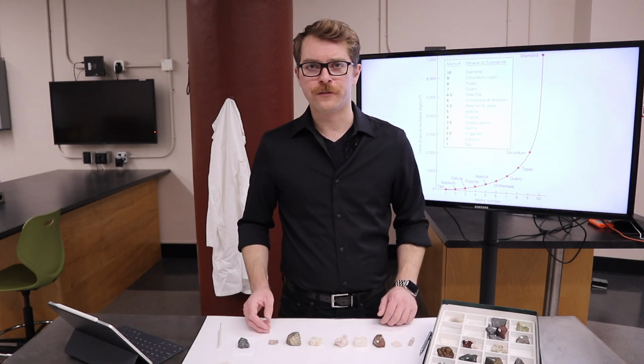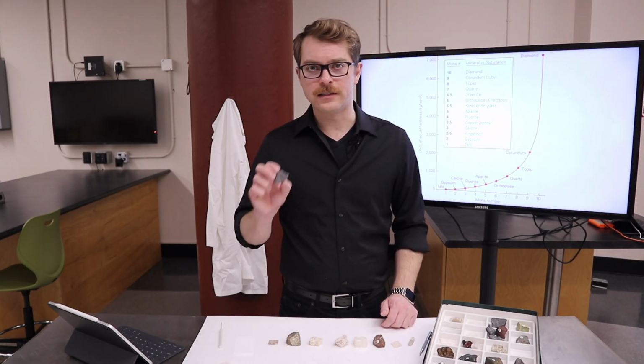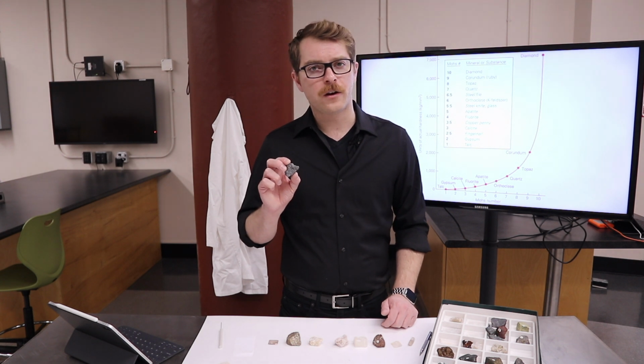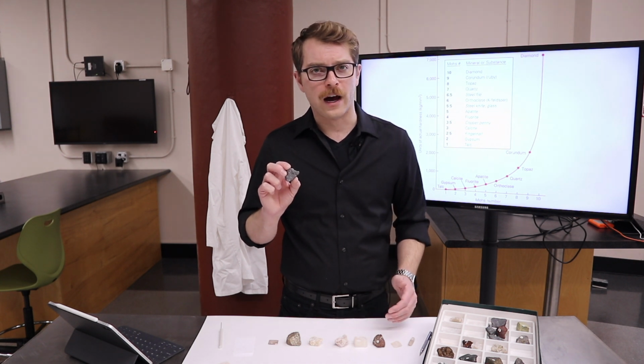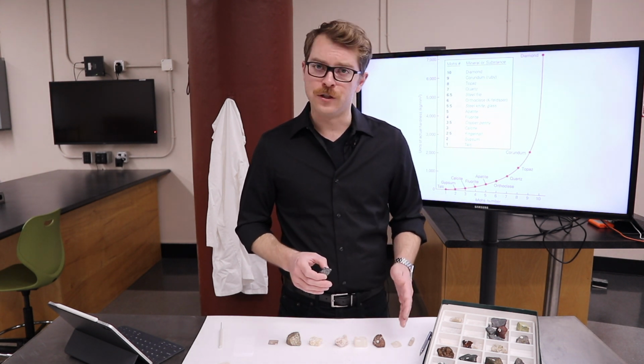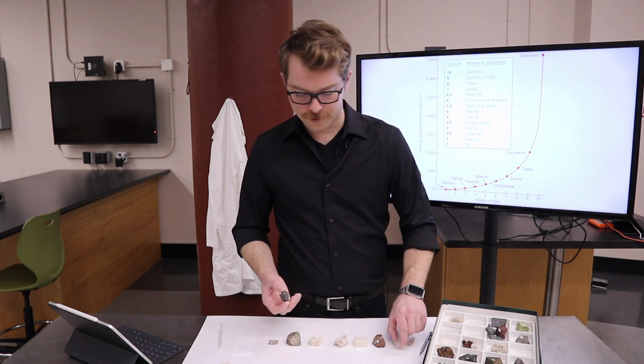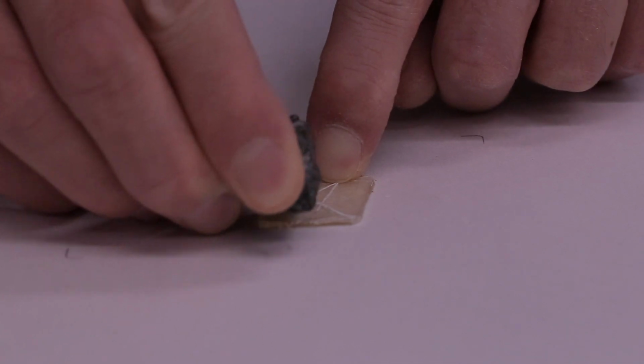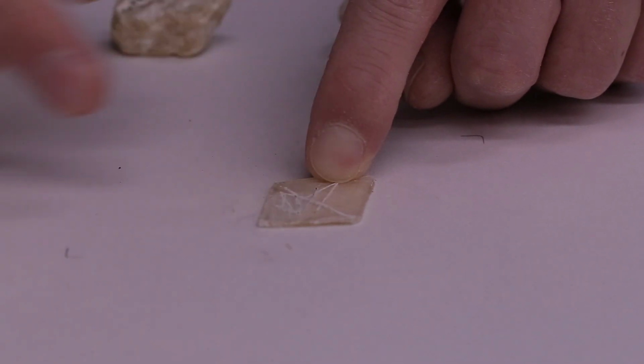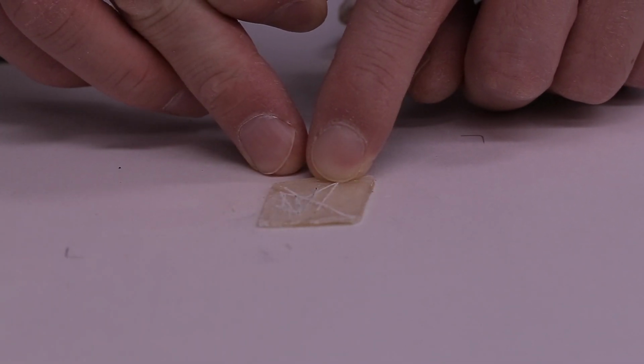Now, the only other mineral in front of me here that I haven't discussed is this graphite. Graphite has a hardness of around 2 to 2.5, so slightly harder than the gypsum. As a result, it should be able to leave a mark on the gypsum surface. And as you can see, it does leave a mark.